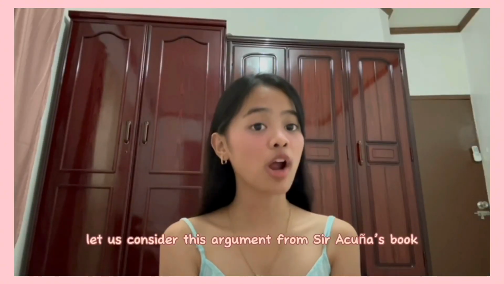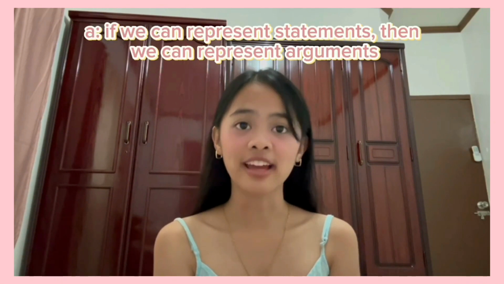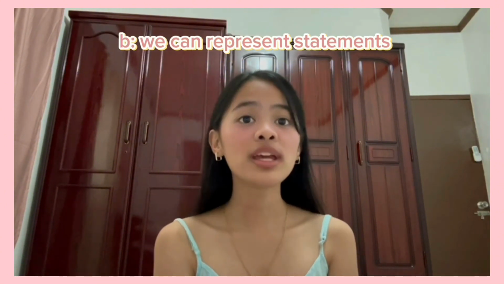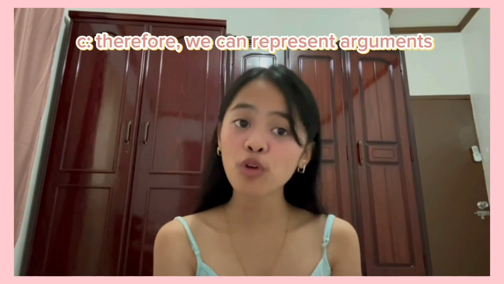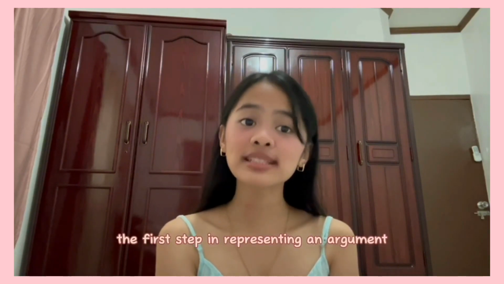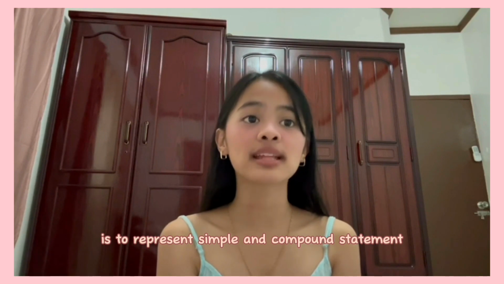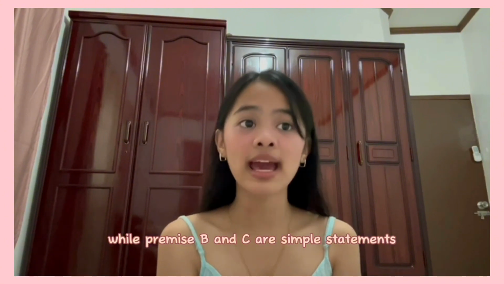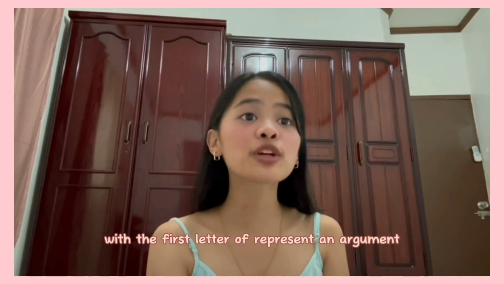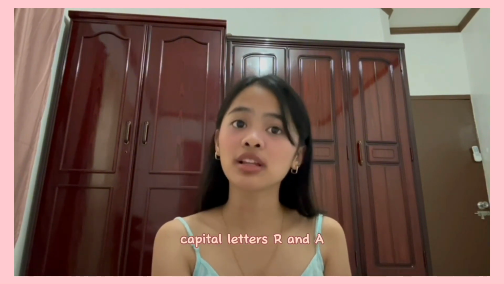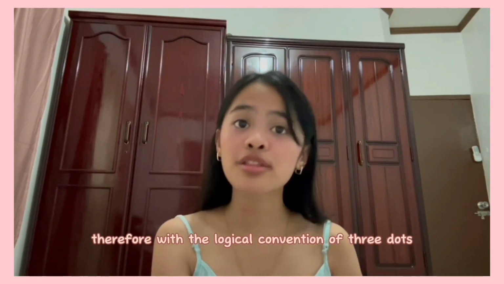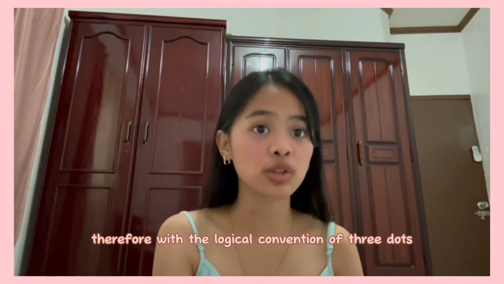Let us consider this argument from Sir Acuña's book. Premise A: if we can represent statements, then we can represent arguments. Premise B: we can represent statements. And premise C: therefore, we can represent arguments. The first step in representing an argument is to represent simple and compound statements. Premise A is a compound statement, while premise B and C are simple statements. Suppose we represent the first premise by the first letters of represent and argument, capital letters R and A respectively. And suppose we represent the conclusion indicator, therefore, with the logical convention of three dots, or this symbol.